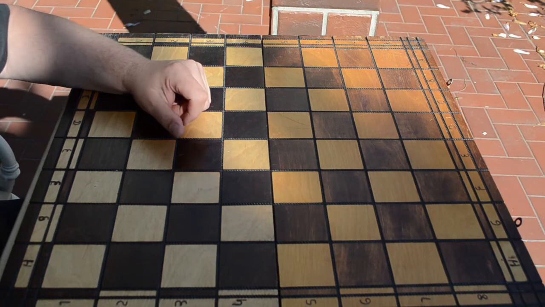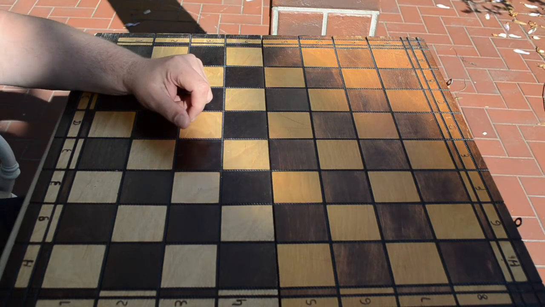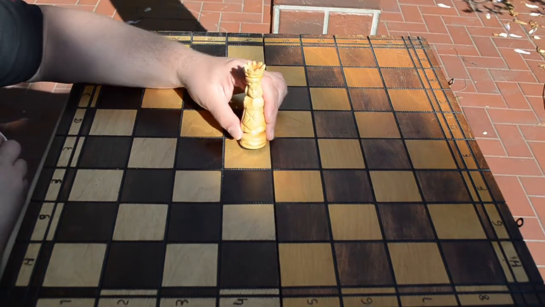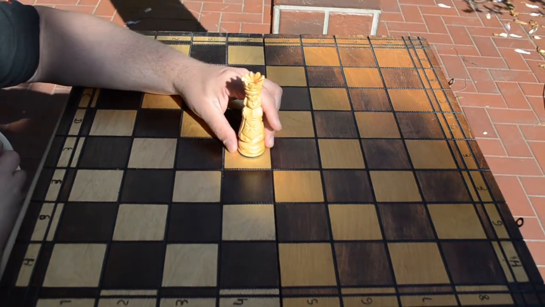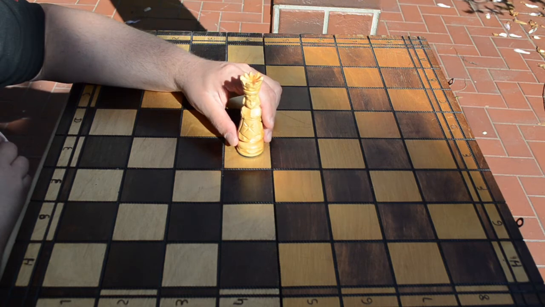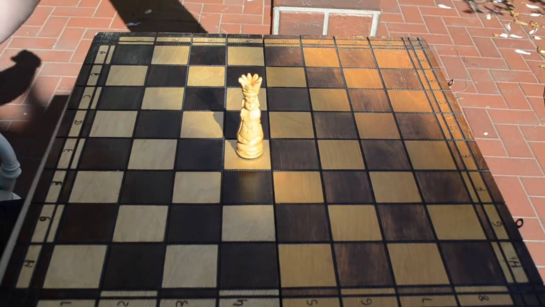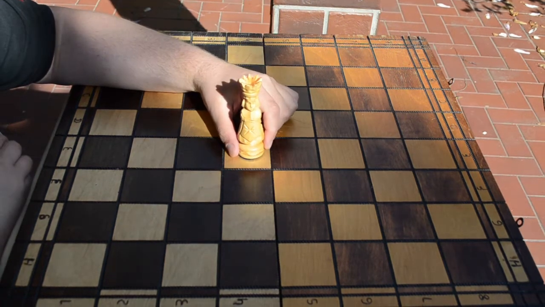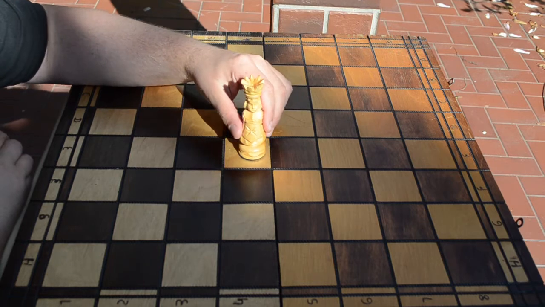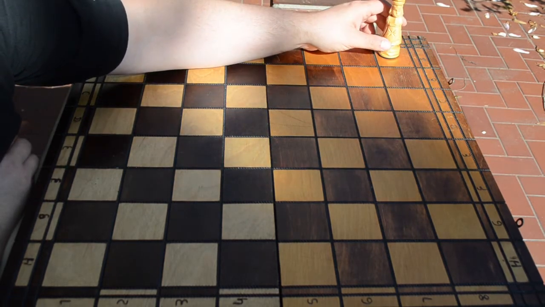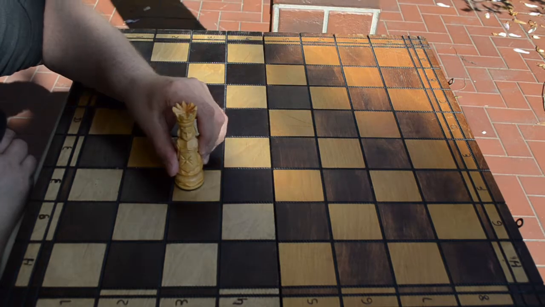Now we shall take the queen. The queen is actually the most powerful. She's very strong. Do you remember what strong is? She's the strongest. She can move everywhere, as many squares as she wants, in every direction.